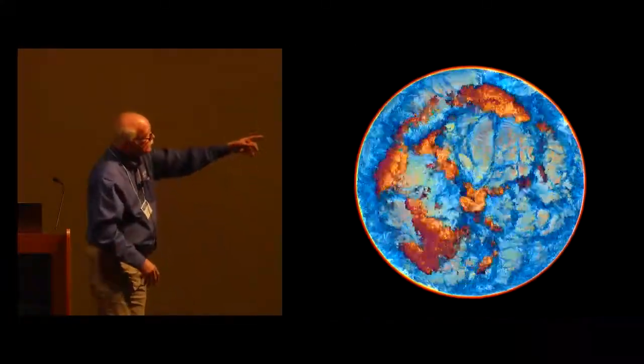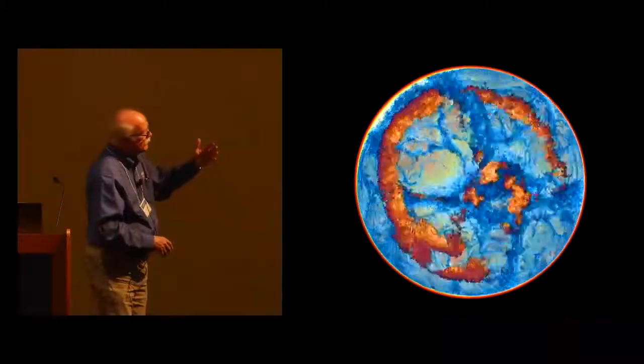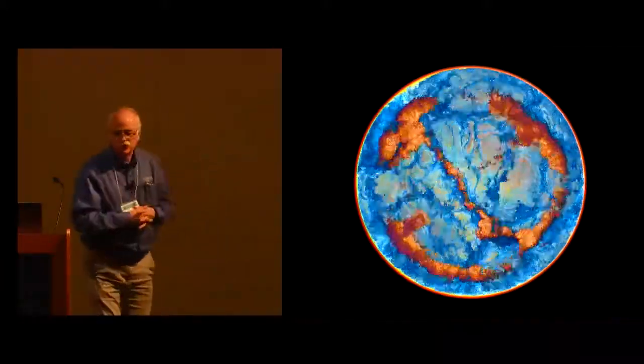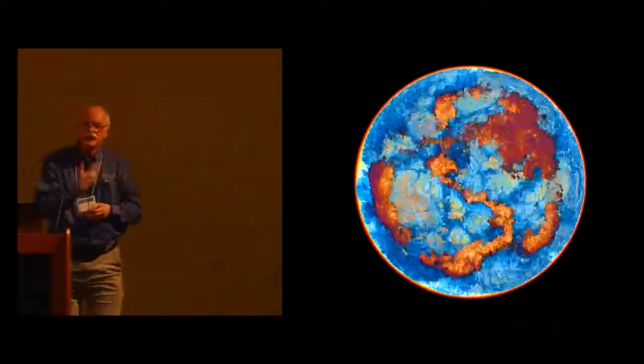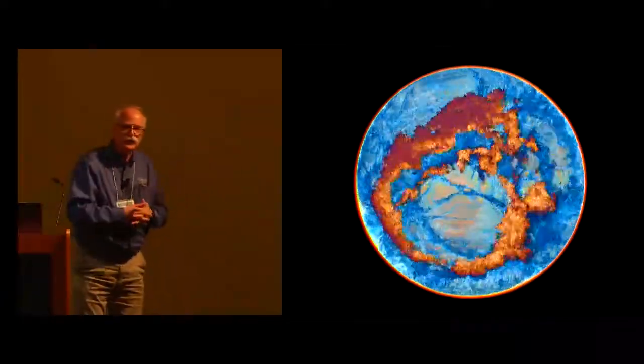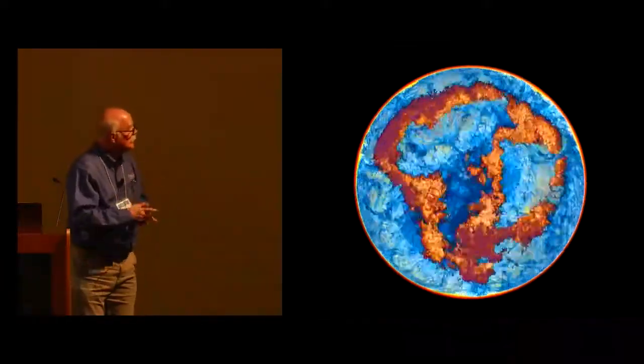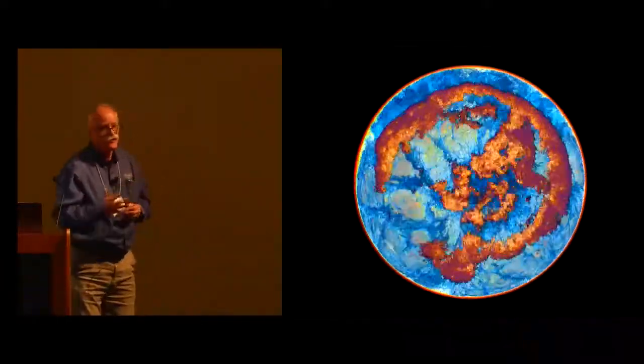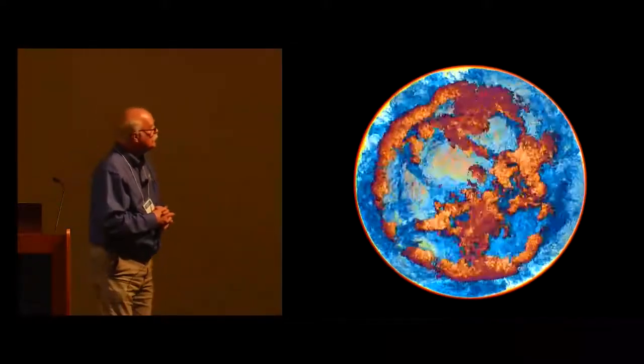What you can see is a representation of the nuclear flame that results. This hydrogen-rich material normally would not find itself in this part of the star where it's much hotter and where the rate of burning goes up very, very rapidly as a high power of the temperature.